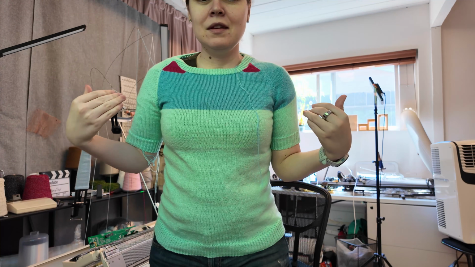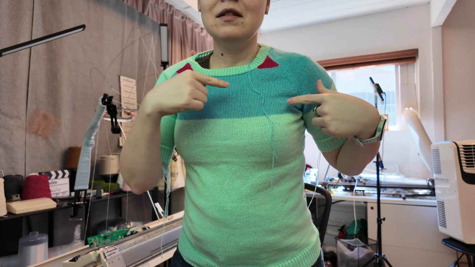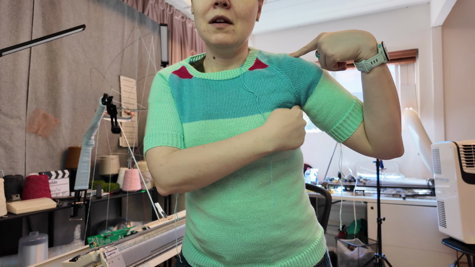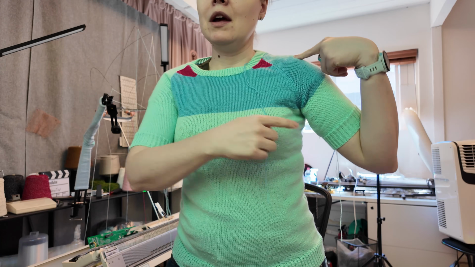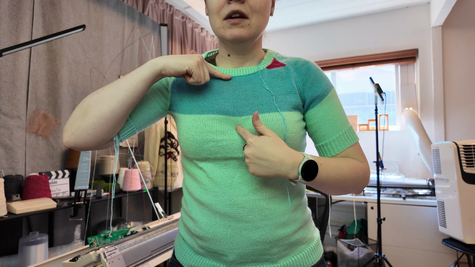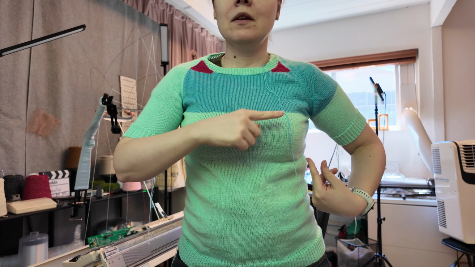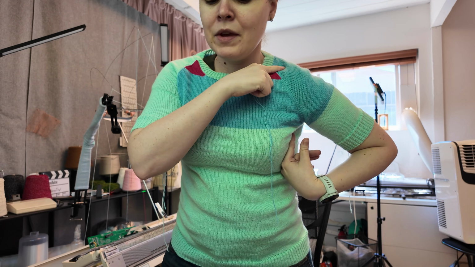But because this is a raglan, and this front piece needs to meet the shoulder piece, this distance along this seam needs to be the same on both sides. So the distance from here to here is just going to be the armhole depth. From here to here, this is the armhole depth.